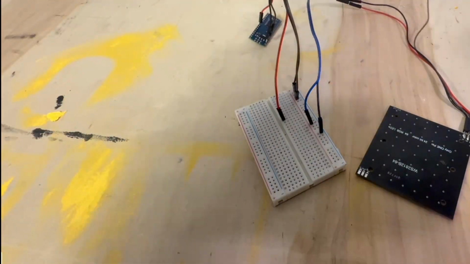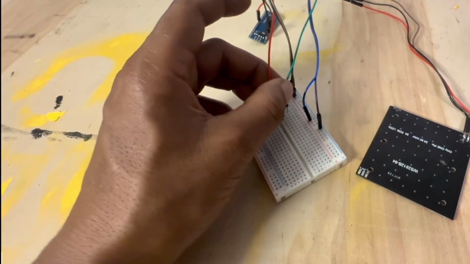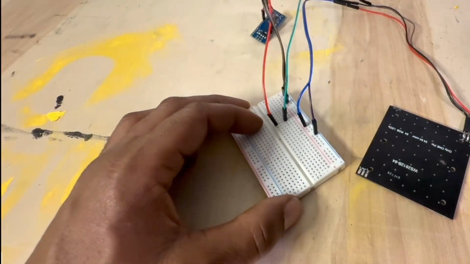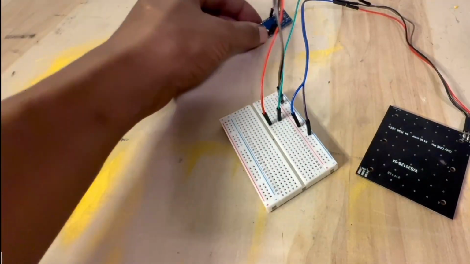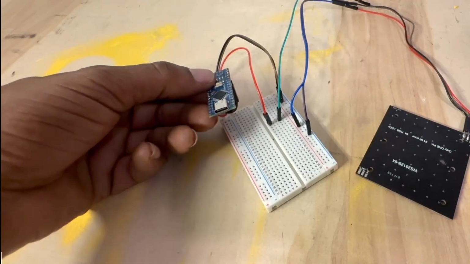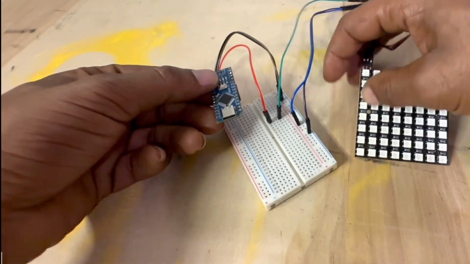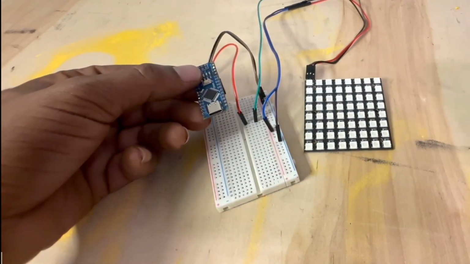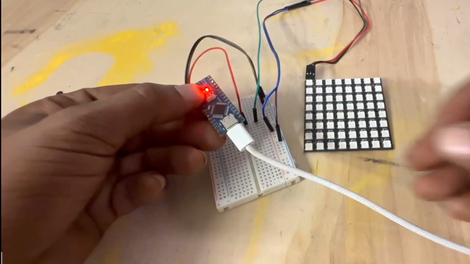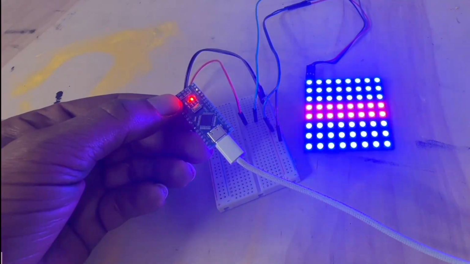Oh, actually we're not. We're forgetting our data pin right here. So we put our data pin right somewhere on that rail next to that. So now once we power this Arduino, let's see what happens to our LED. There we go. Our light show.